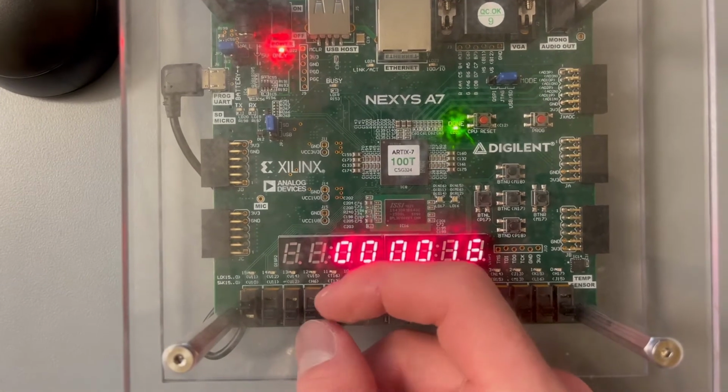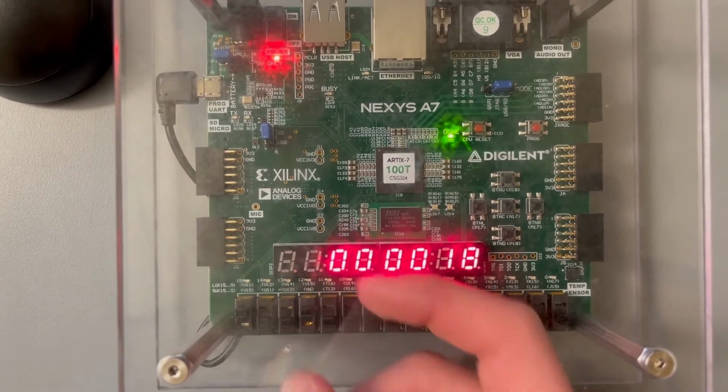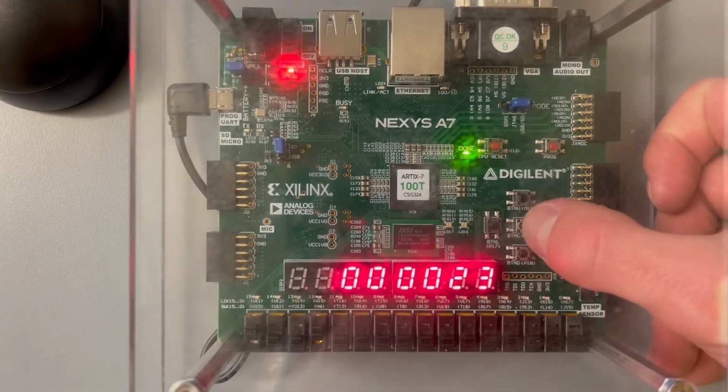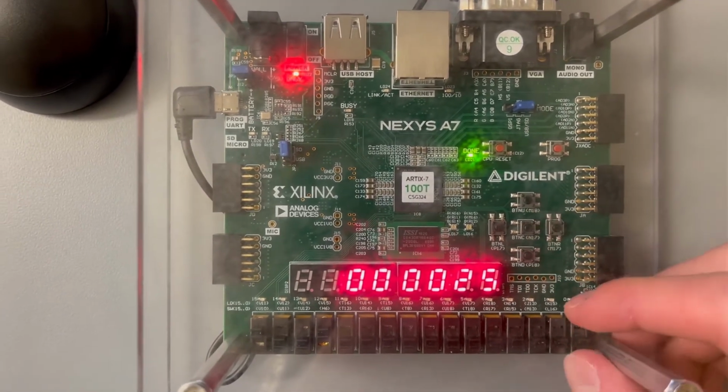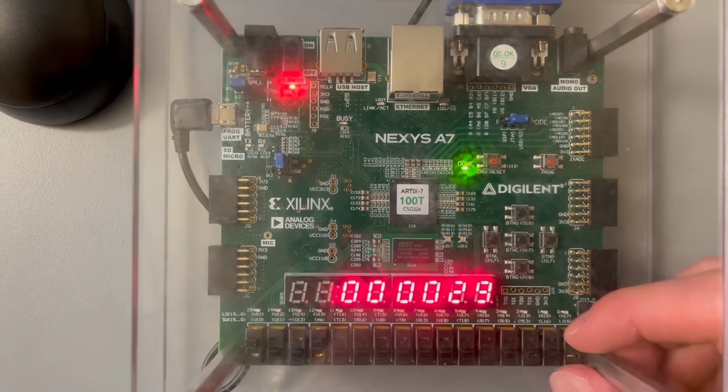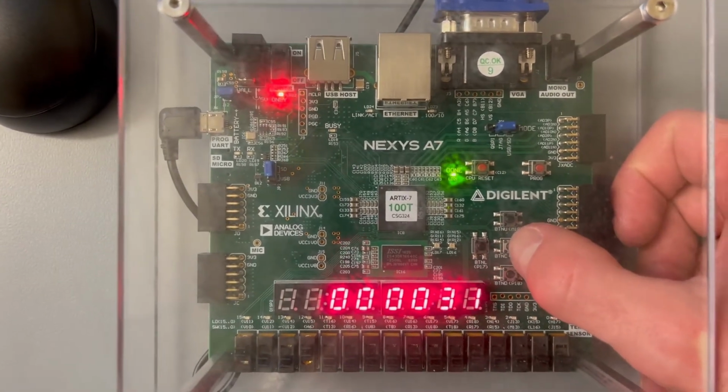Now we're going to try to set the alarm. So we're going to set the alarm to 1 minute, and the first LED should flash. So now we're setting it to 0 hours, 1 minute, and then 0 seconds.